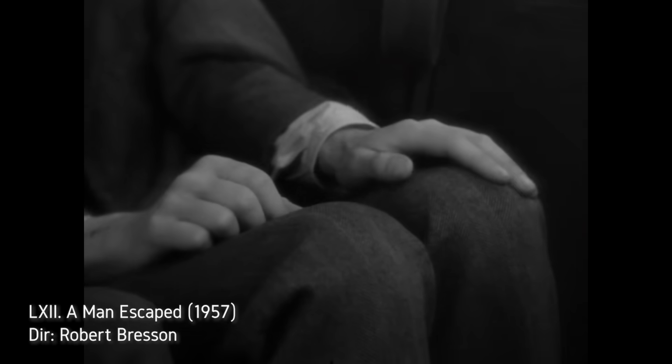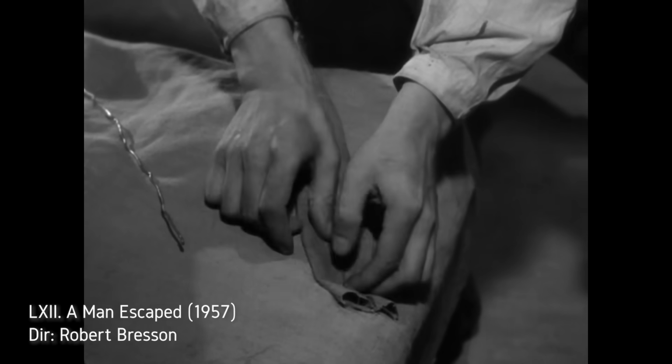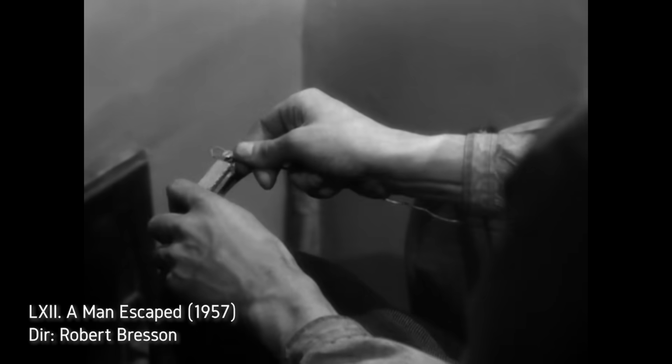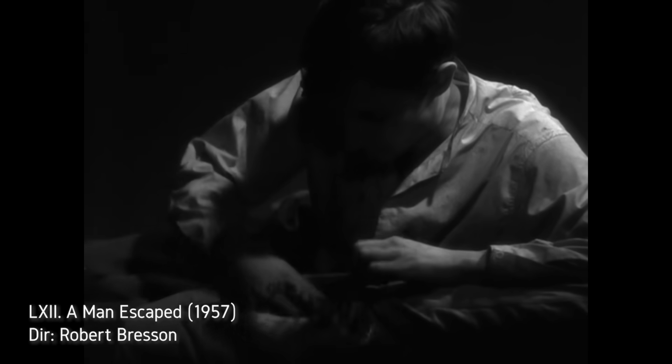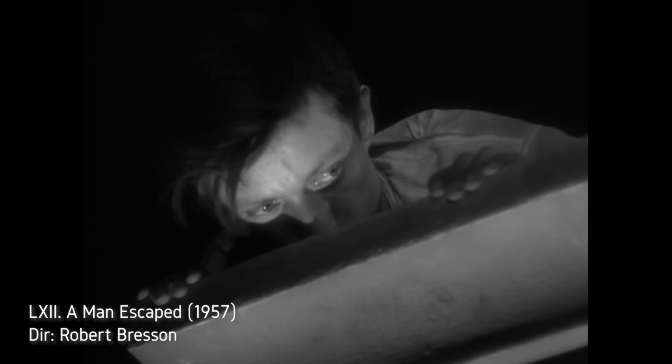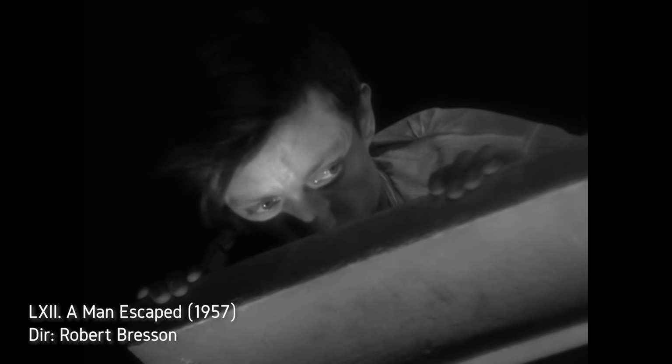Set in a POW camp, A Man Escaped follows an inmate attempting to escape his prison. The prisoner has no one to speak to, and so most of the film is told with little dialogue, instead focusing on his actions, on his interactions with objects, on the slow markers of progress of the man's journey to freedom. Every movement becomes vital.